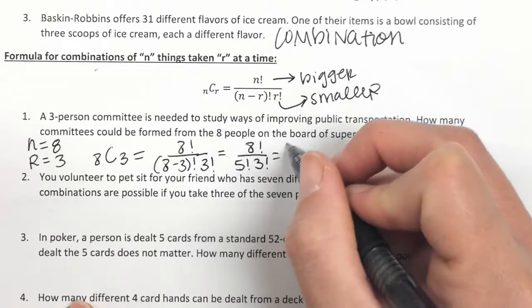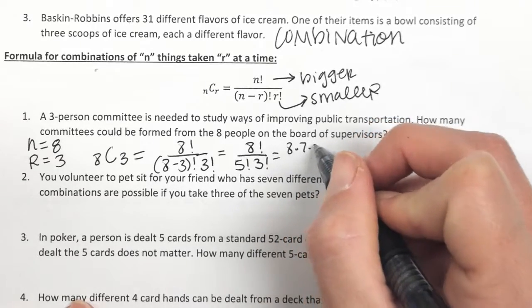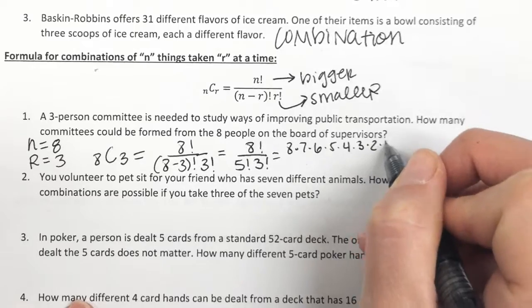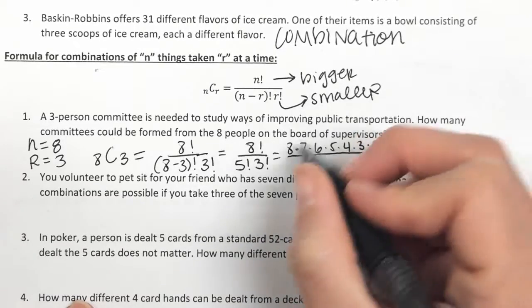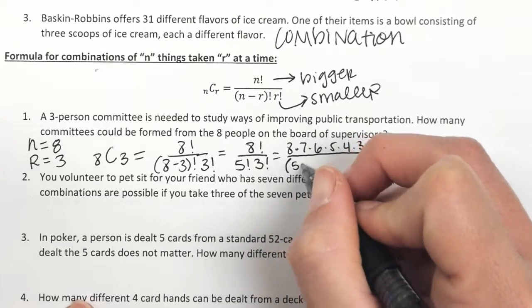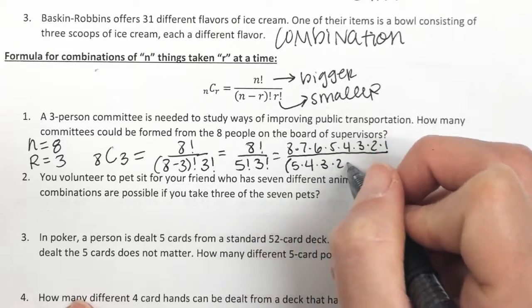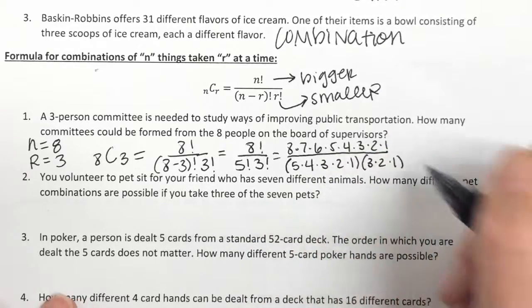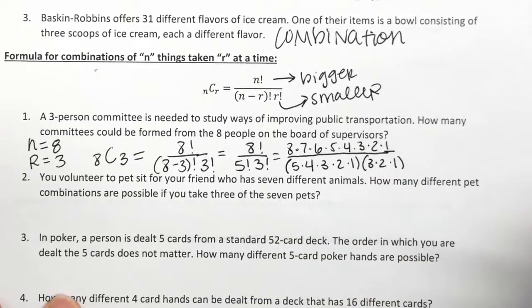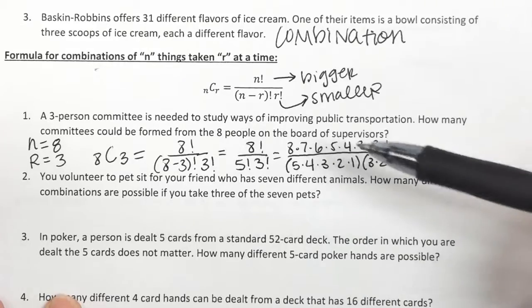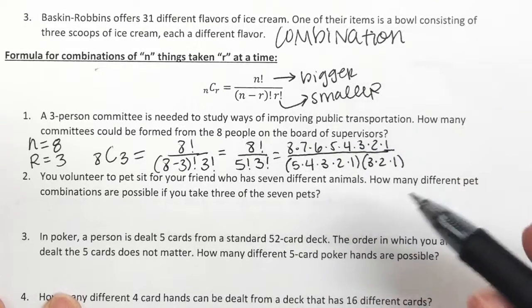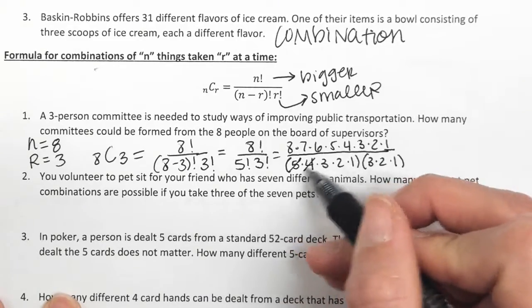Alright, on top we'll have 8, 7, 6, 5, 4, 3, 2, 1. And on bottom, let's put these in parentheses. So the first one will be 5, 4, 3, 2, 1. Well, do we have necessarily 3, 2, 1, if we already know it's going to cancel out? No, you don't have to. You can do shortcuts if you want. So like Mackie said, which one do we want to cancel out on bottom? The bigger factorial, which is going to be what? 5.